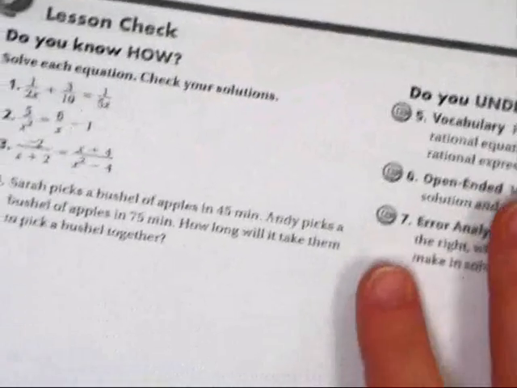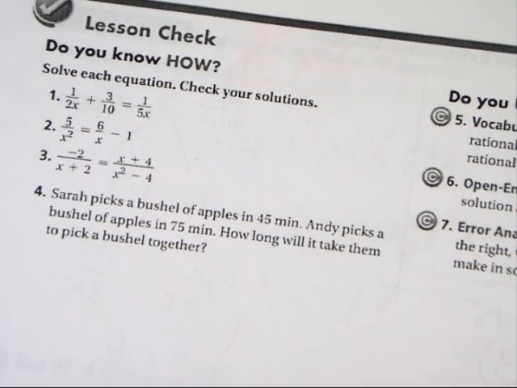That's it. If you have any questions, please go ahead and do some of the lesson check. Ask me any questions that you need to tomorrow.